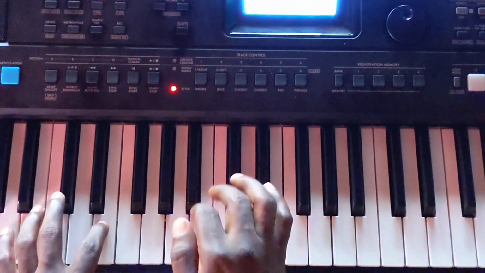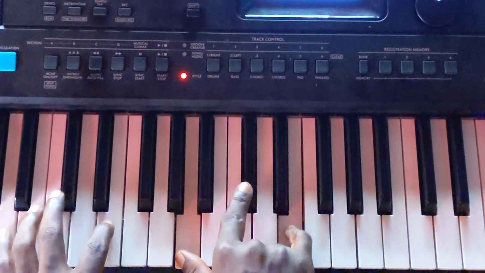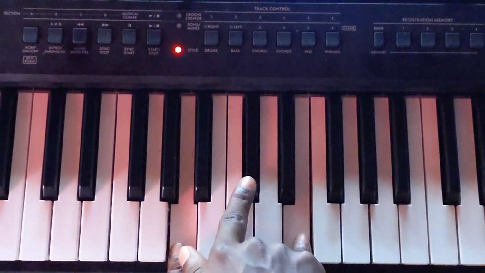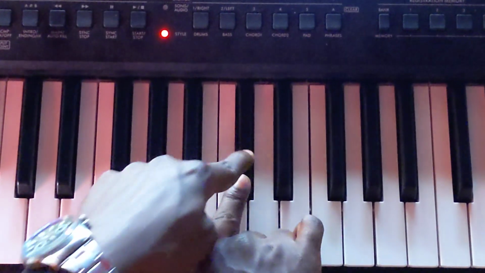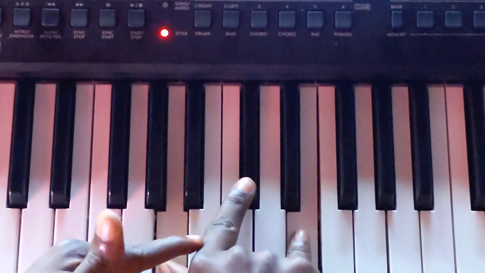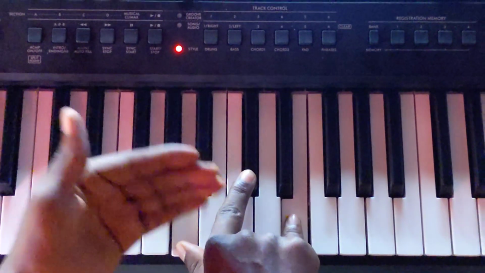So in A, we are having do, mi, so: A, C sharp, and E. The C sharp is the mi, then the so is E. So the combination of all these three is the major. You get it? It makes up a major chord.